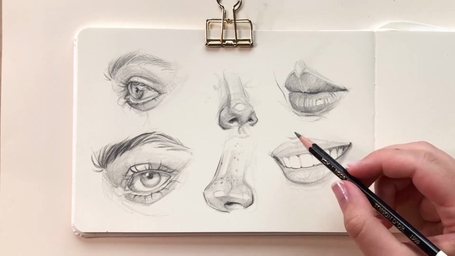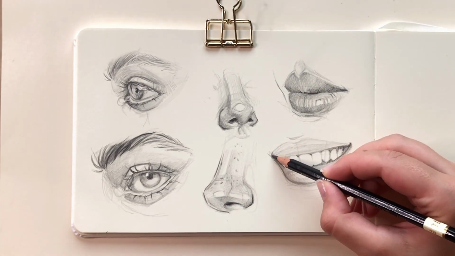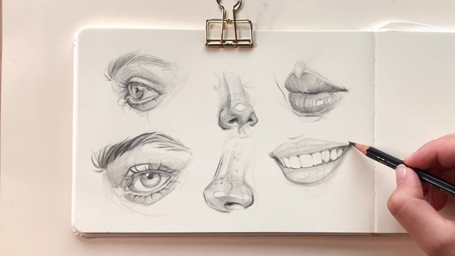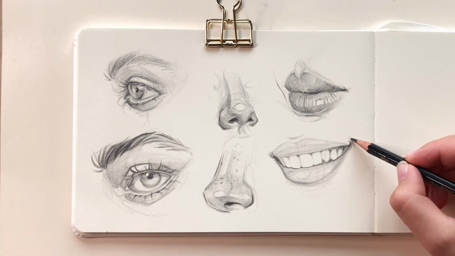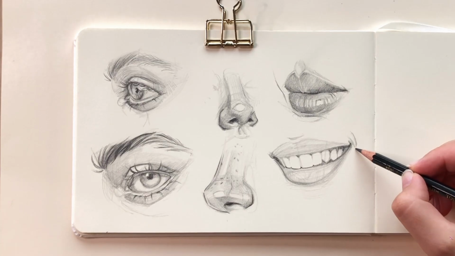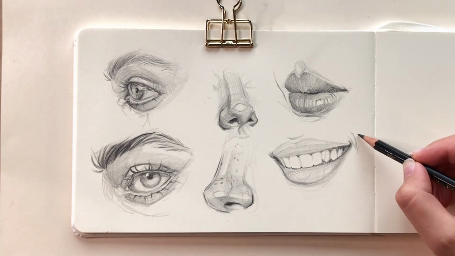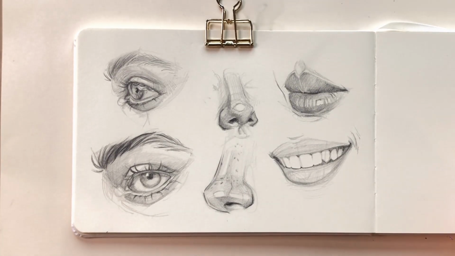When you draw smiling lips, remember to add also some wrinkles, like those lines on the sides. The expression will be stronger with them.